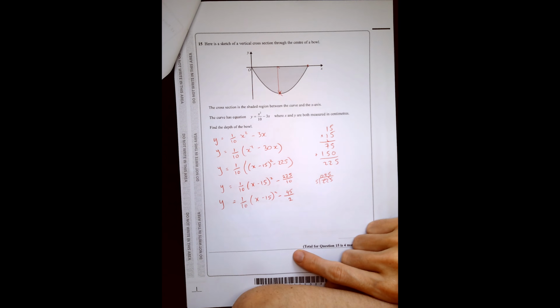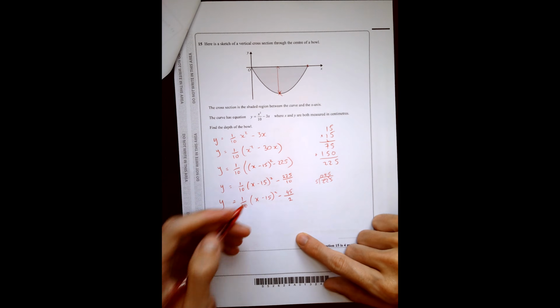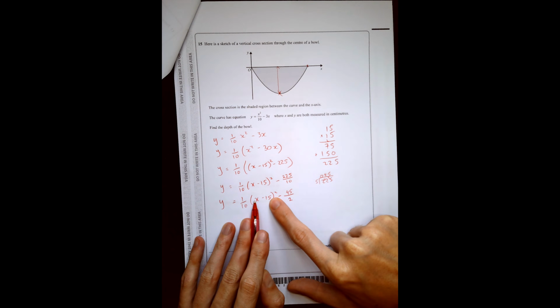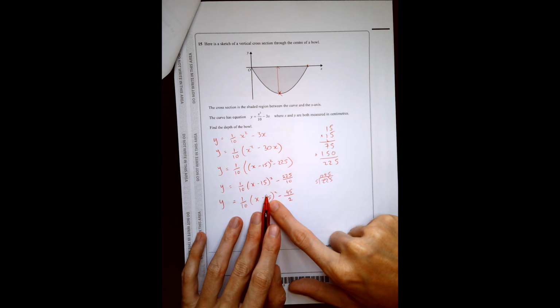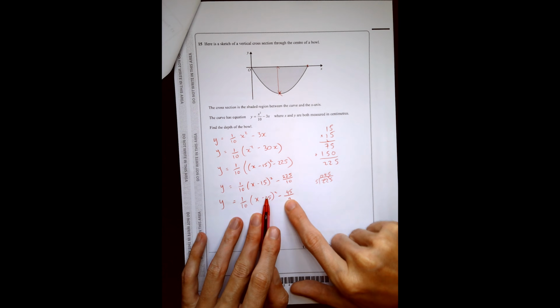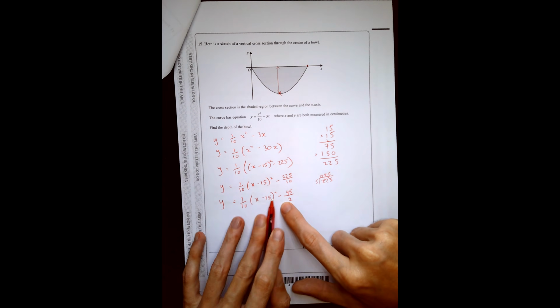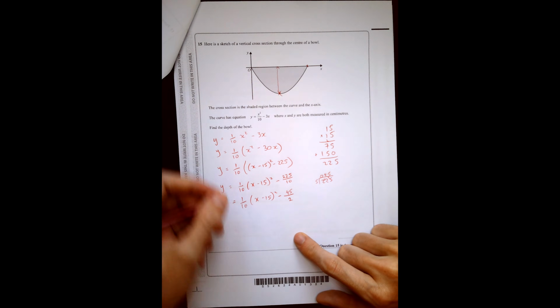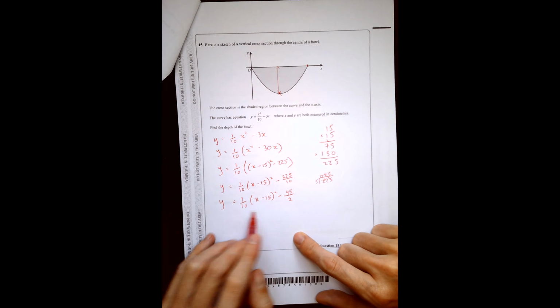Where x and y are both measured in centimetres, find the depth of the bowl. So the minimum point here, now the minimum point is going to be when this bracket equals 0, because if I square something, it can only be greater than or equal to 0. So the smallest I can make that is 0. Okay, so the lowest I can get down to is negative 45 over 2. So that's going to be my y coordinate. That's the smallest that y can be.